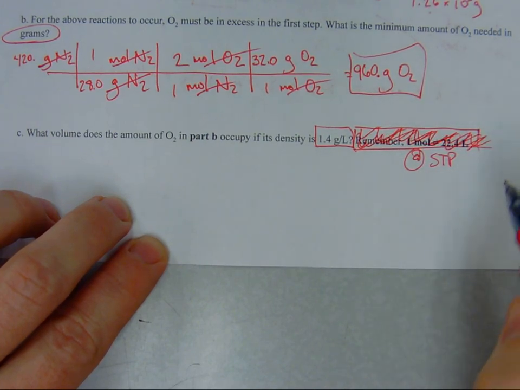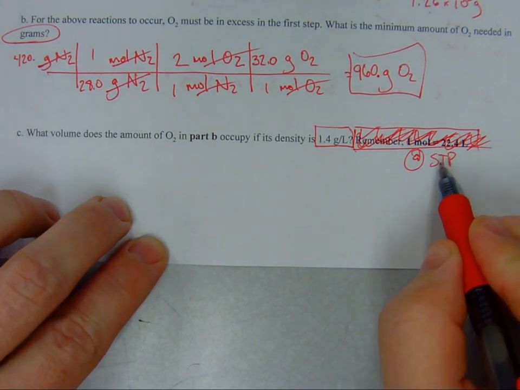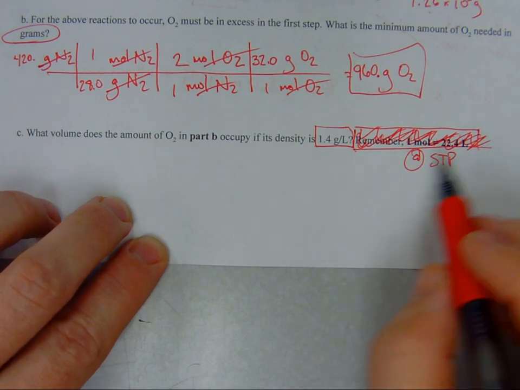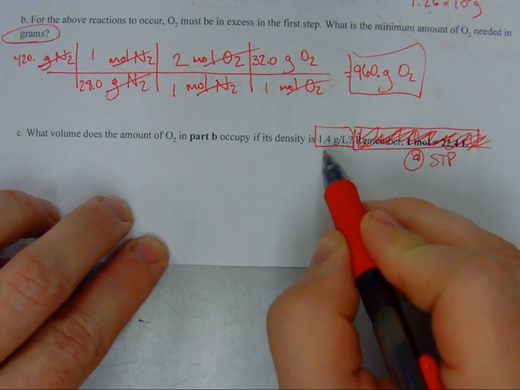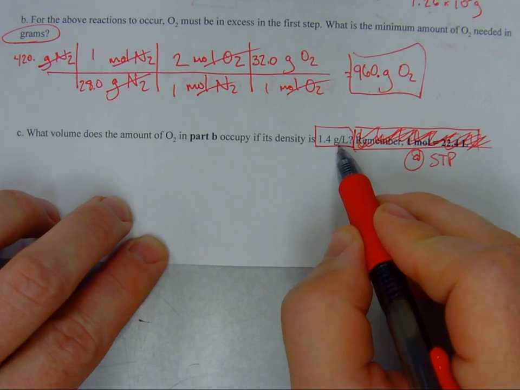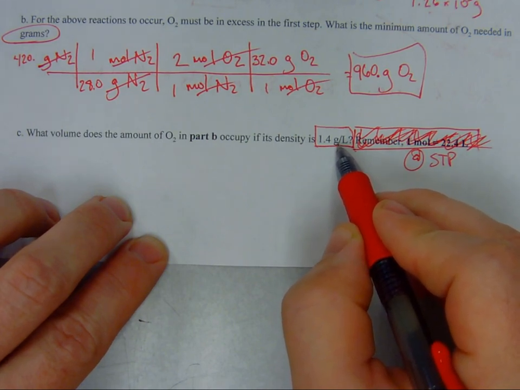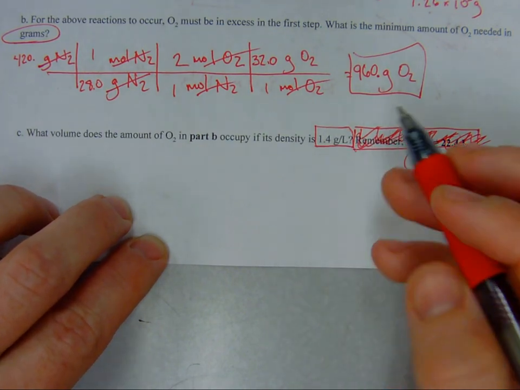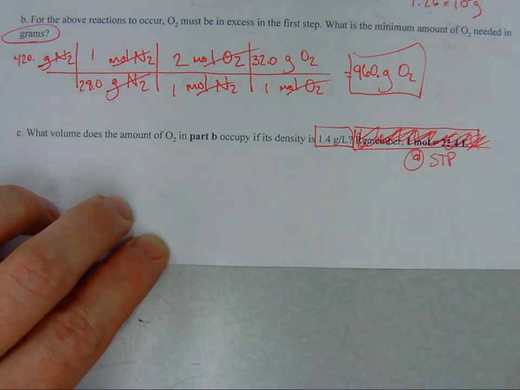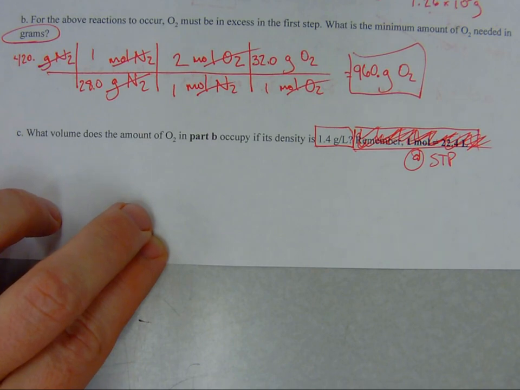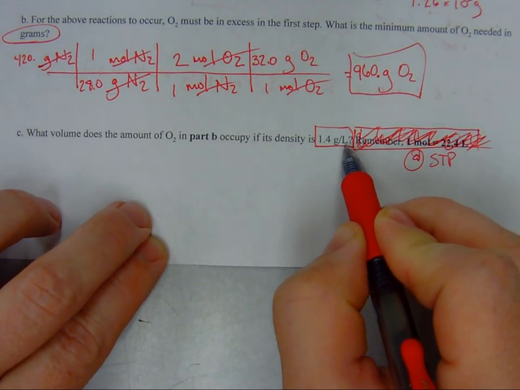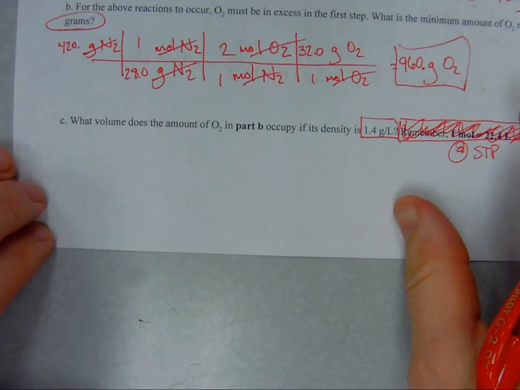You use this statement of equality when the question will say at STP, standard temperature and pressure. This, however, is not at standard temperature and pressure. I believe this is actually a little bit over standard temperature and pressure. Whether the temperature is a little bit higher or the pressure is a little bit higher, it doesn't matter. This is actually telling you the gram to liter relationship.